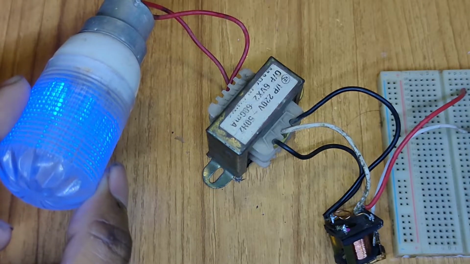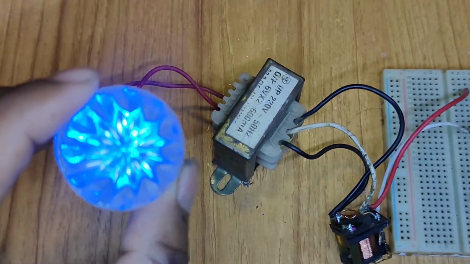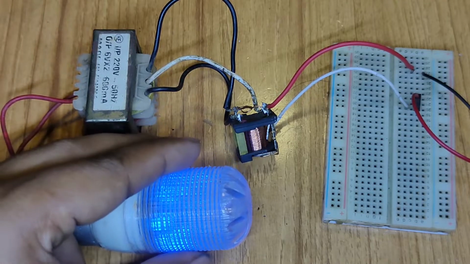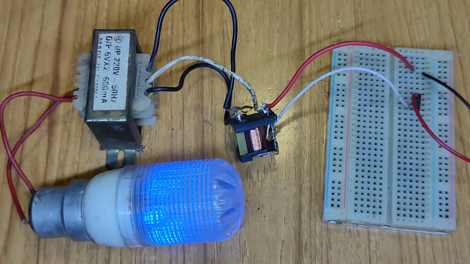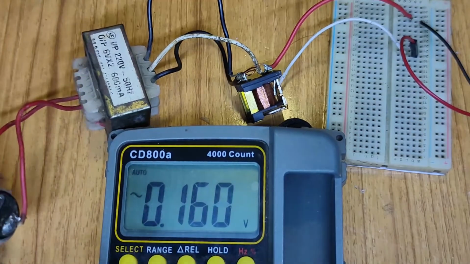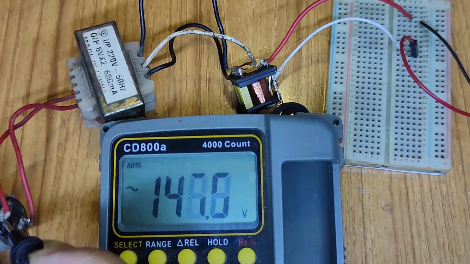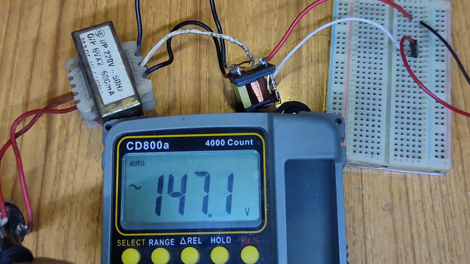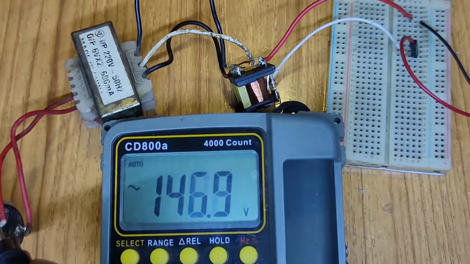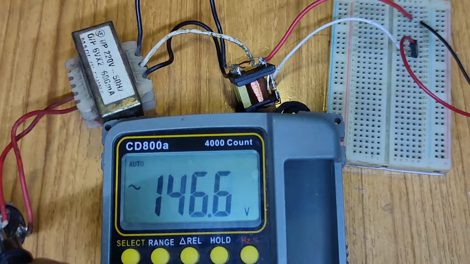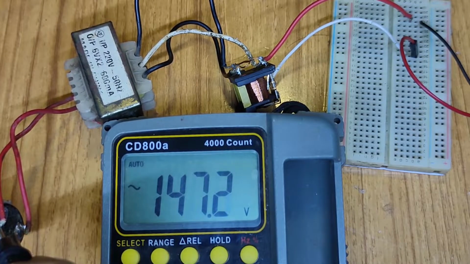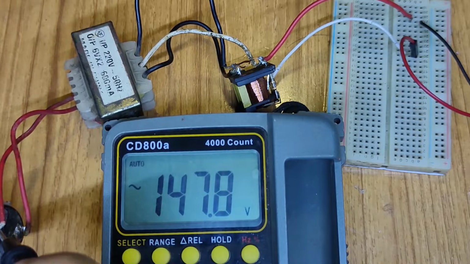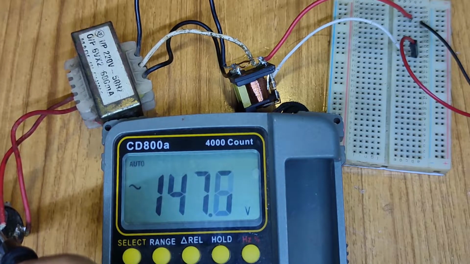There we can see some frequency from the output, but this is working. For the output, I'm reading the ratings from my multimeter. Let's test the multimeter readings. Okay, it can produce around 147 volt AC. Also this circuit is operating at 5 volt. Now let's increase my voltage source to see what happens next.